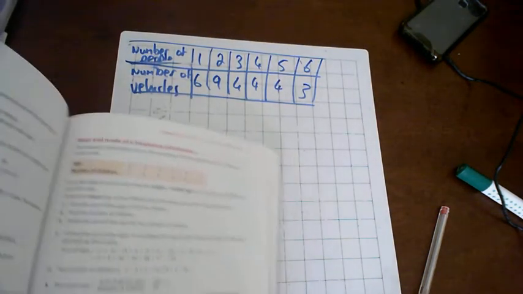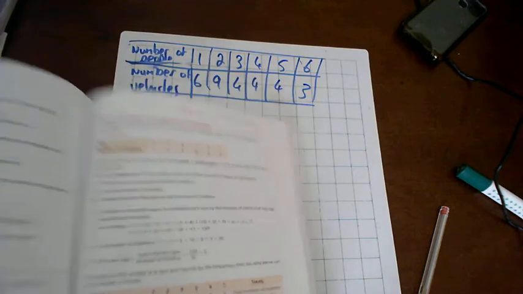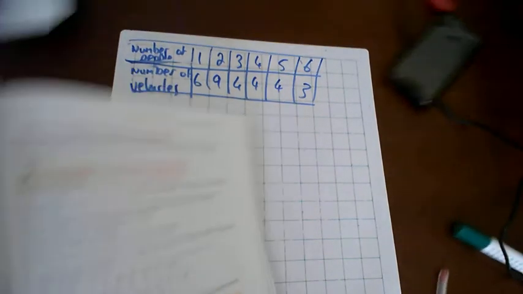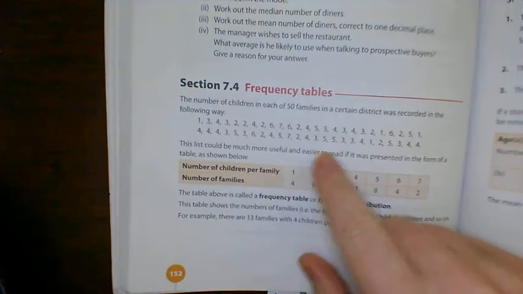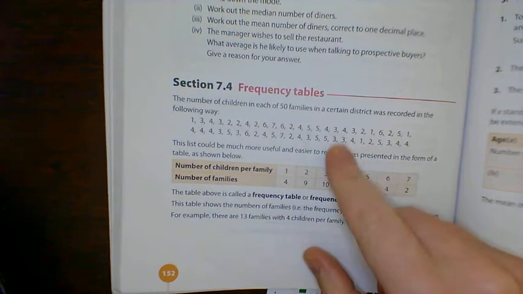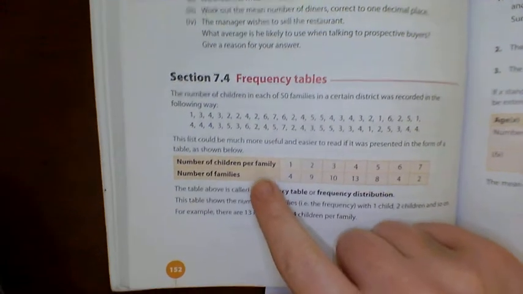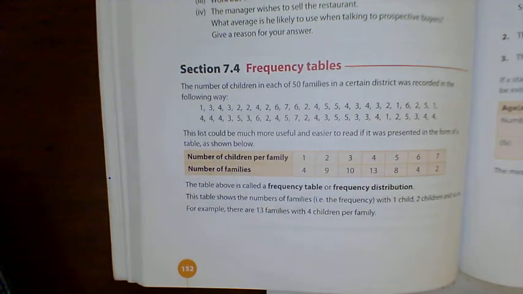Right, we're going to move on. Most people have been okay with the last couple of chapters, and I didn't get many questions. So now, instead of reading averages from lists, like the list there, listing all that out and looking at averages would be ridiculous. So if there's a lot of data, they generally put it into a table called a frequency table.